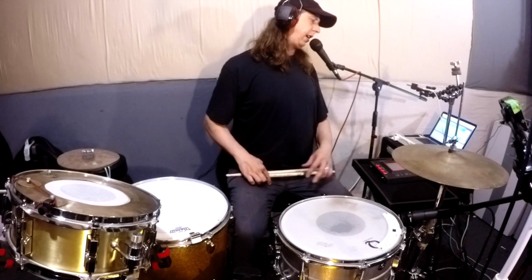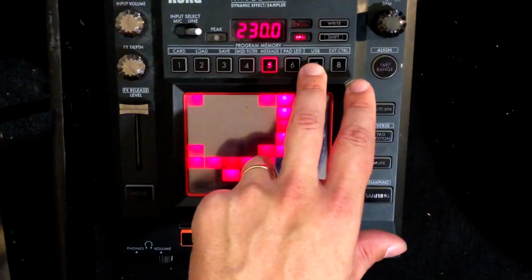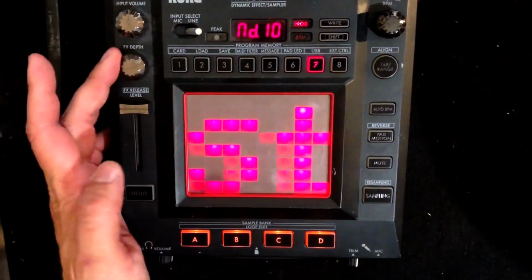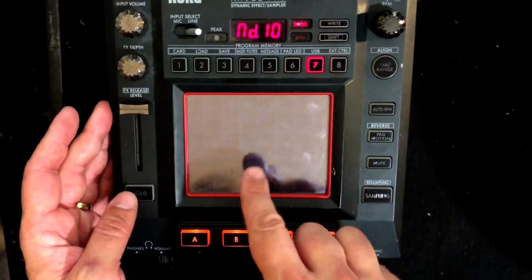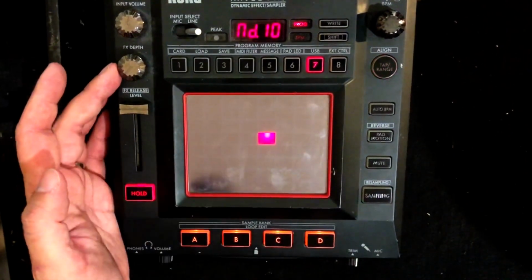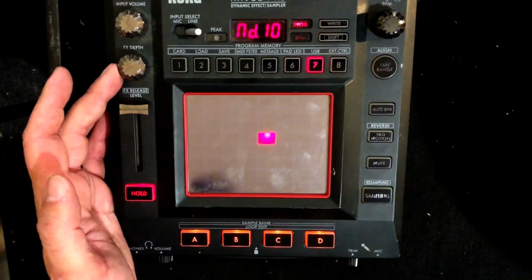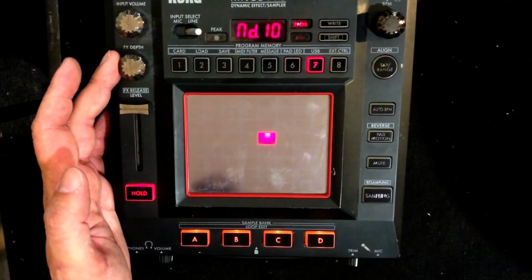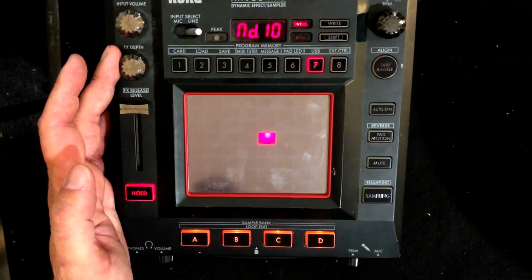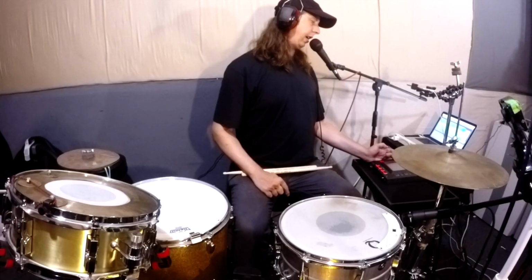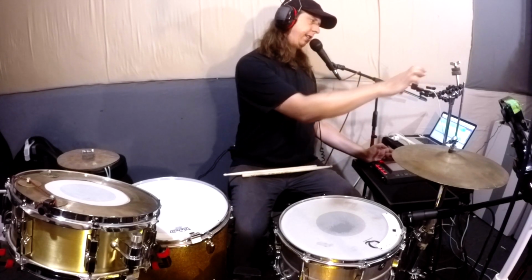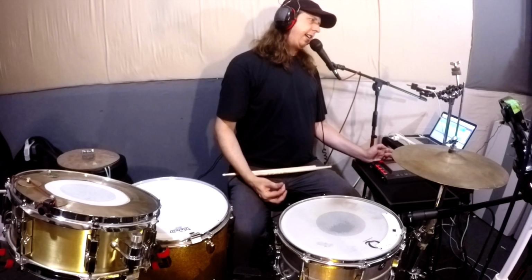Now I'm going to go into a realm that I really like on the Kaoss Pad, which is Distortion. That's mod 10. I'm going to blend it in slowly. So I'm going to do a hold in the middle and start to bring up the effects depth. Now, what I like about the distortion on the Kaoss Pad is it starts to add a tonality to the different drum sounds.